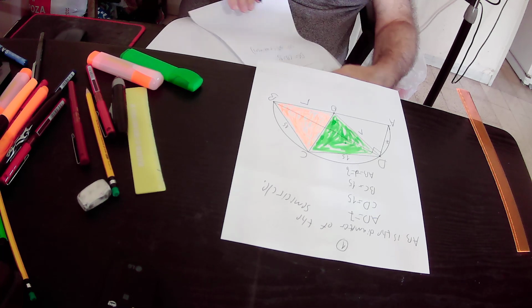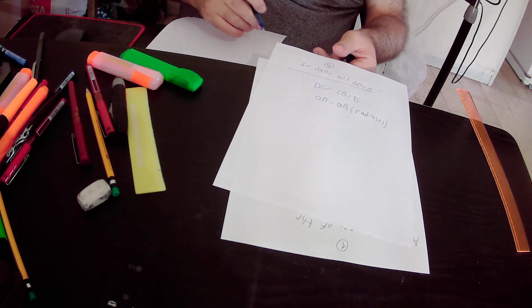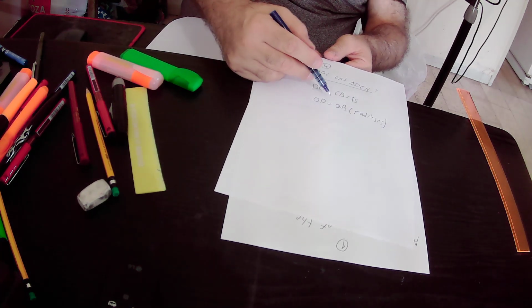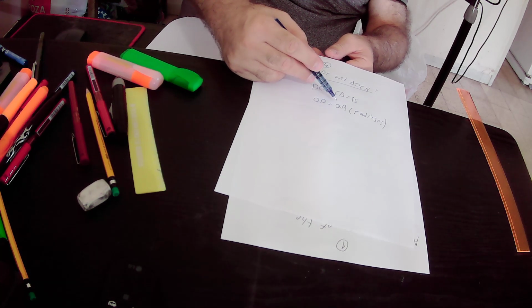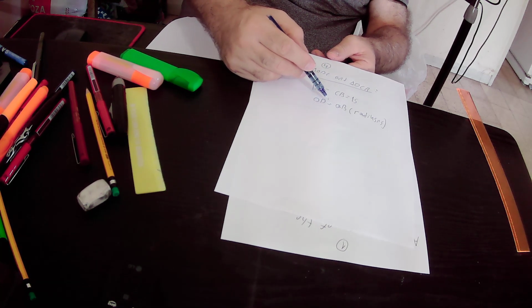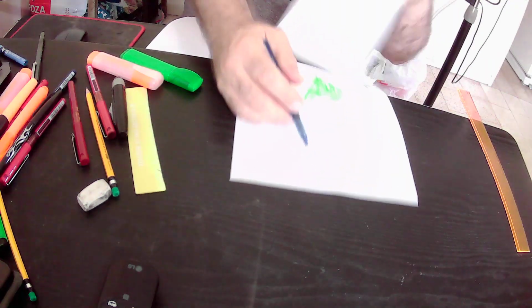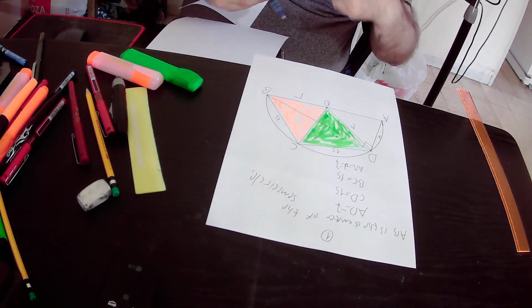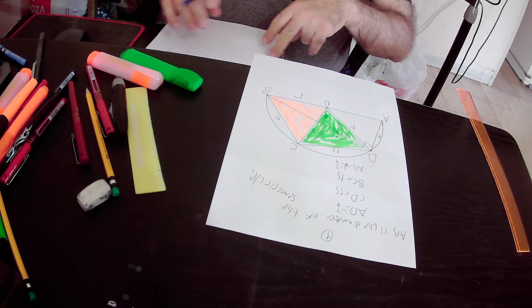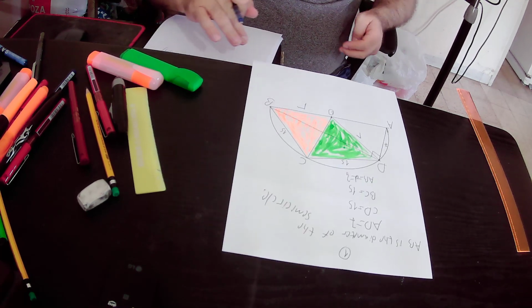Okay, so OD in the green triangle equals OB in the orange triangle, because both of those sides are radii of this semicircle. And also OC is a common side.